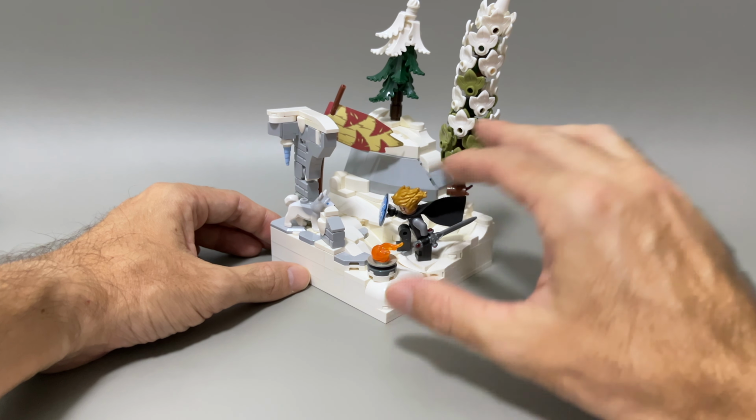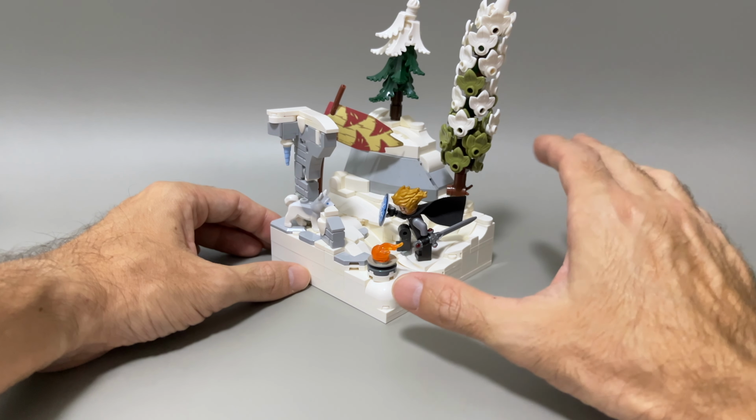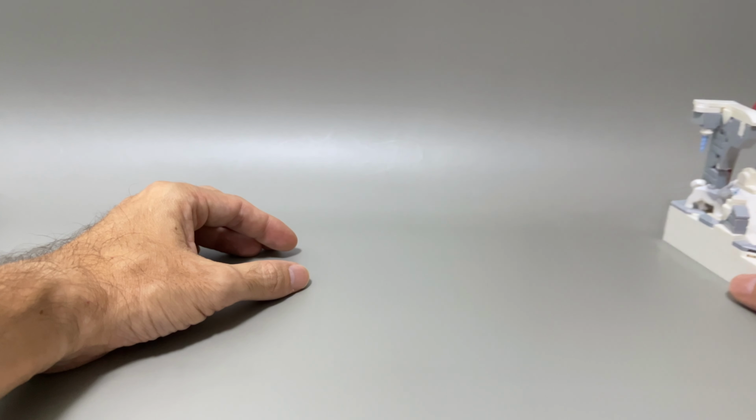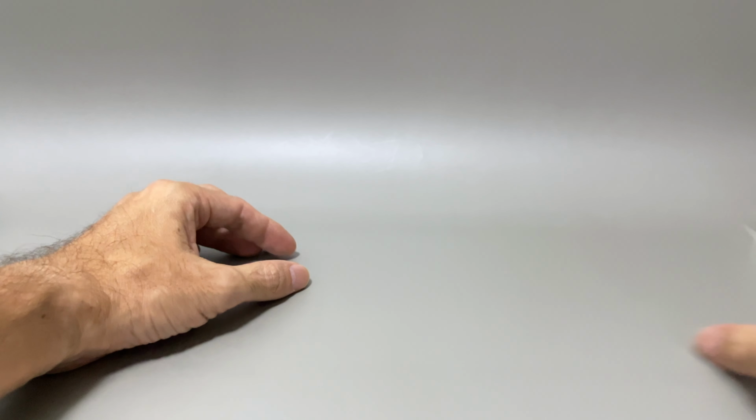You can add a lot of details. On an 8x8, you have very little space for landscape. But now let's move this to the side and let's build a 16x16.